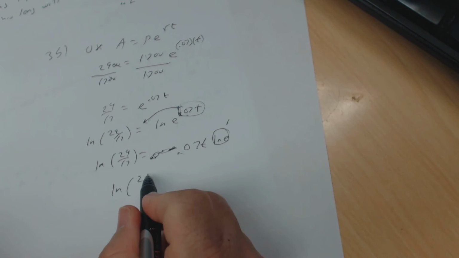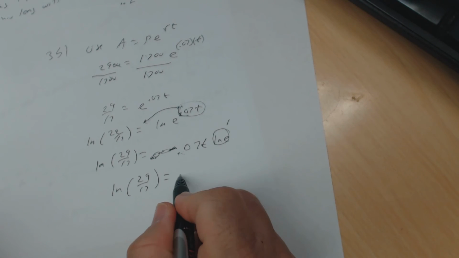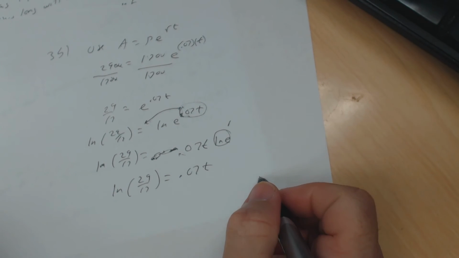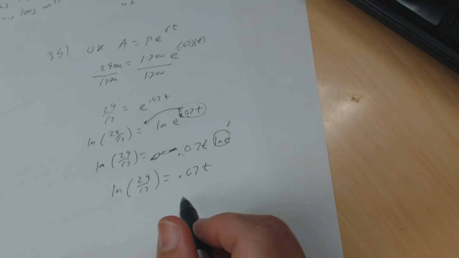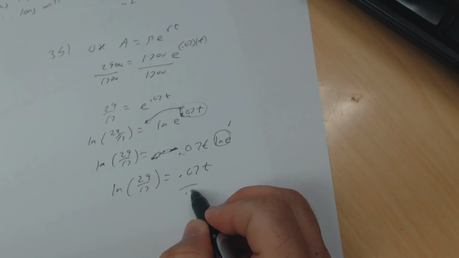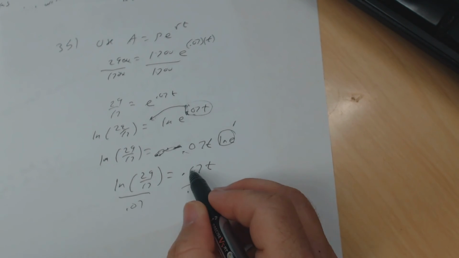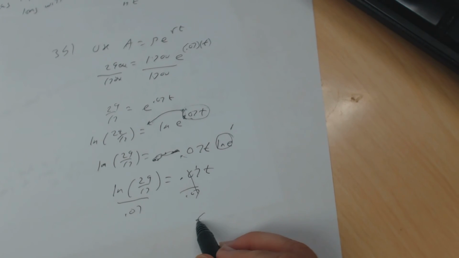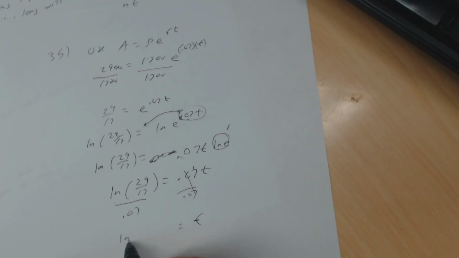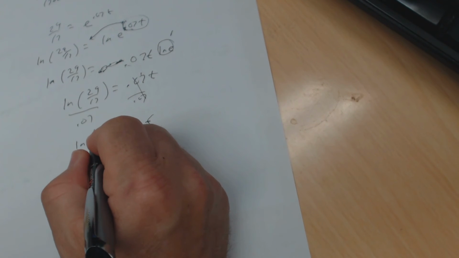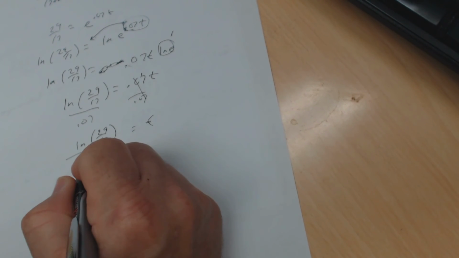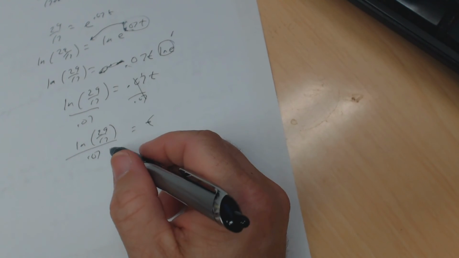So you get the natural log of 29 divided by 17 equals 0.07t. Then remember, you've got to get the variable by itself, so the next step is to divide by 0.07. The 0.07s divide out, so you get t equals the natural log of 29 divided by 17, divided by 0.07. So that's the exact answer.